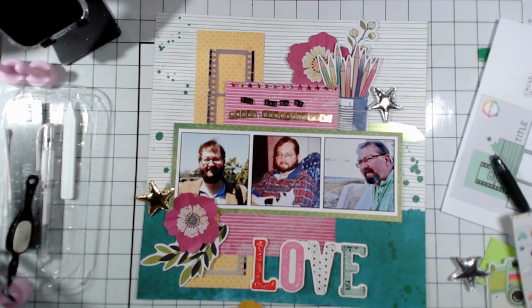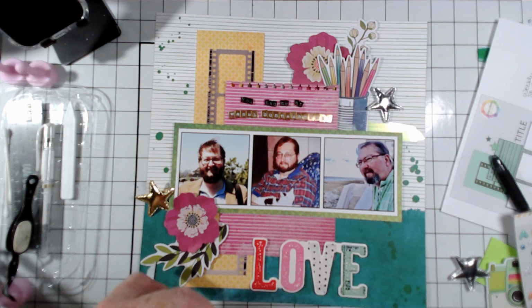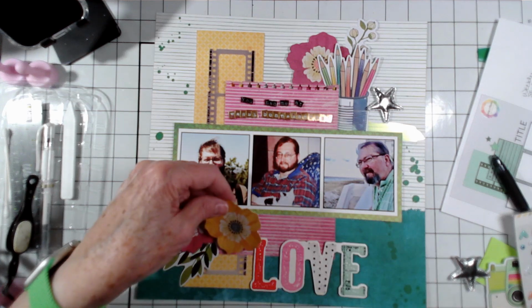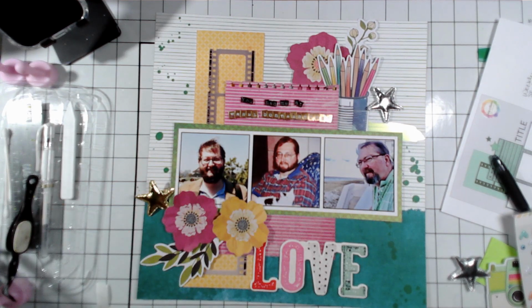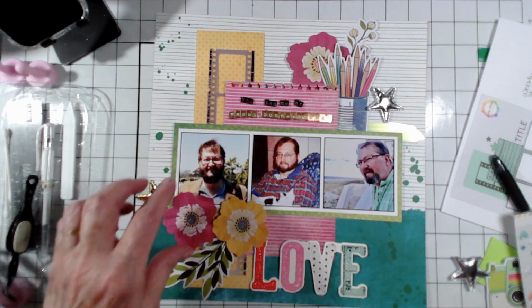And I will grab some things that help me do. I kind of curled the flower petals so that they would look more realistic, I guess.